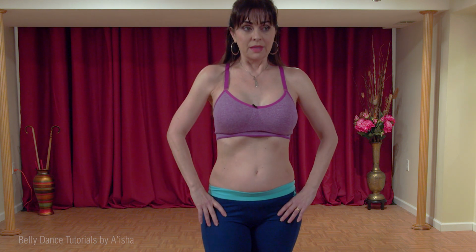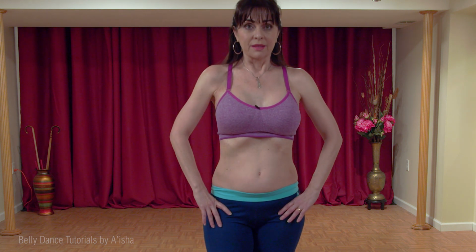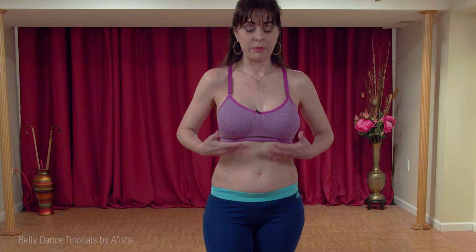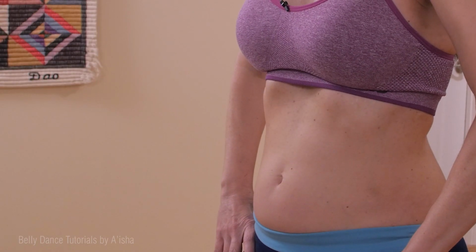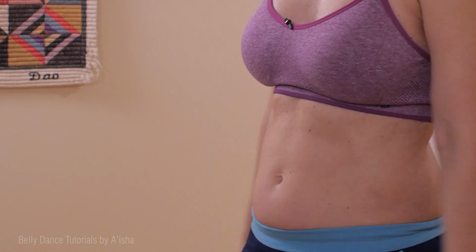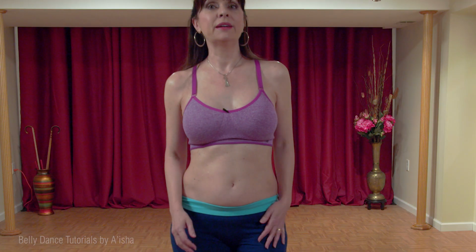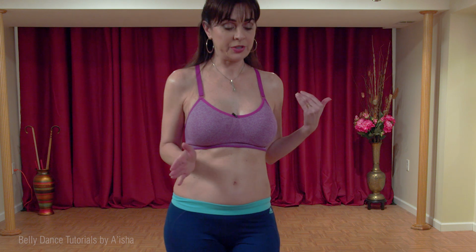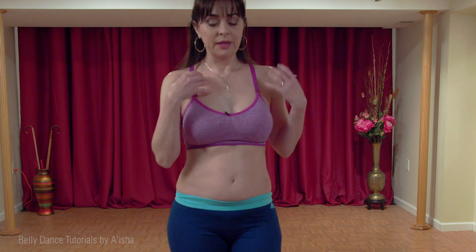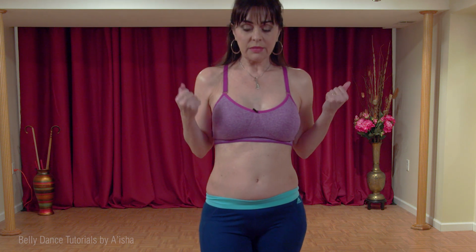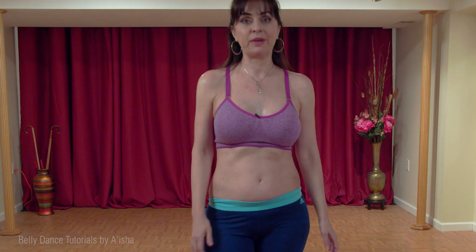So, abdomen relaxed. I'm creating negative pressure and letting the abdomen relax. So that's about the negative pressure, abdominal vacuum, expansion of the rib cage, relaxation of the abdominal muscles.